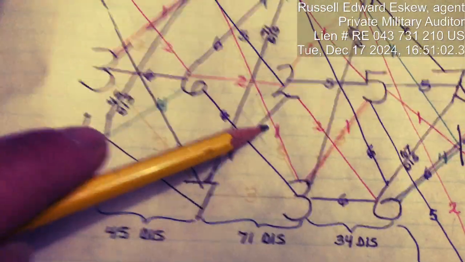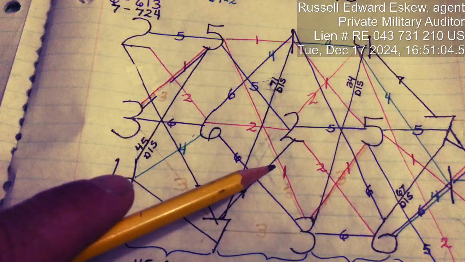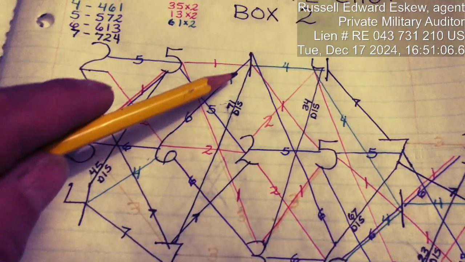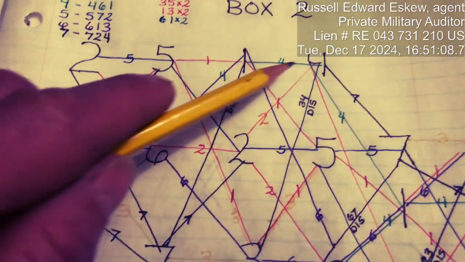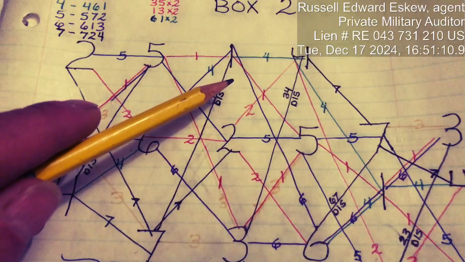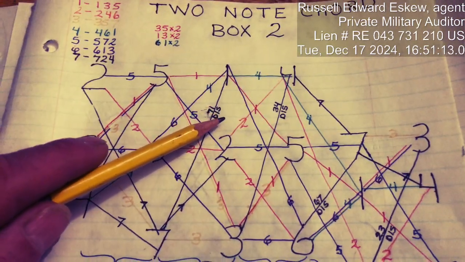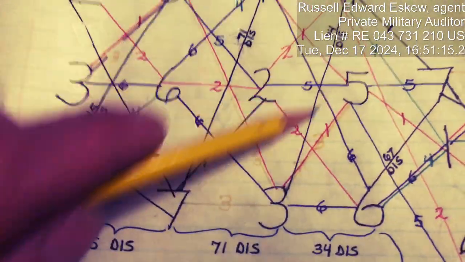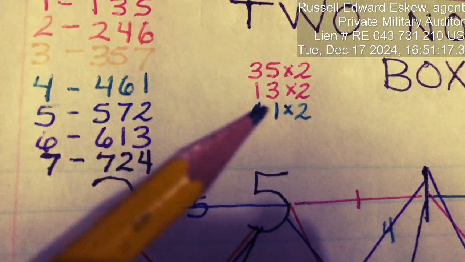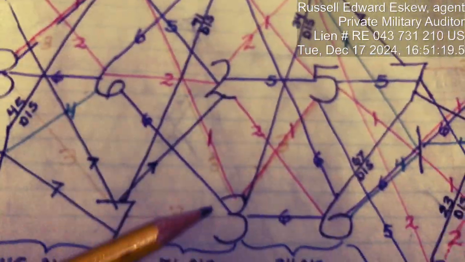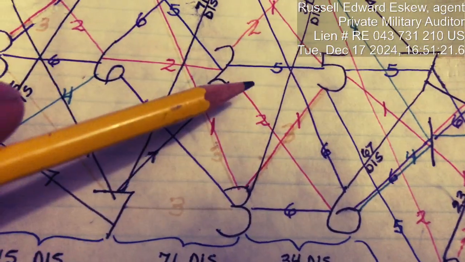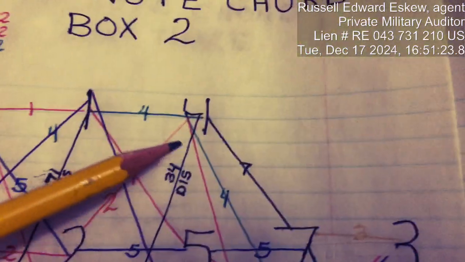Here's 2 right here. 35, a yellow and a red. The relationship between the 4th string and the 3rd string. Here it is. It's 35. There it is. 35 has 2 chords. There's a yellow 3 and a red 1.